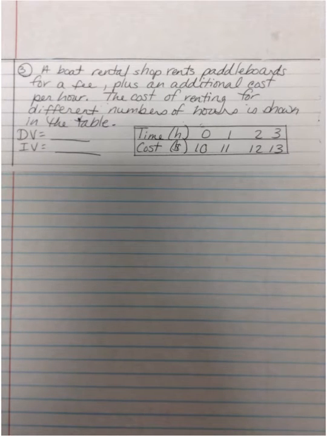In box number 3, we're going to do one together. And so you need to write this down. A boat rental shop rents paddle boards for a fee, plus an additional cost per hour. The cost of renting for different numbers of hours is shown in the table. And they're asking you to identify what is the dependent variable and what is the independent variable.